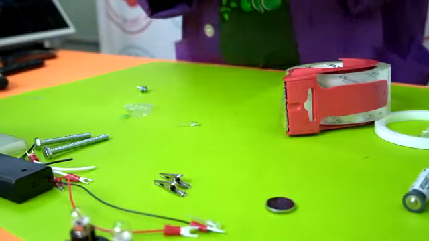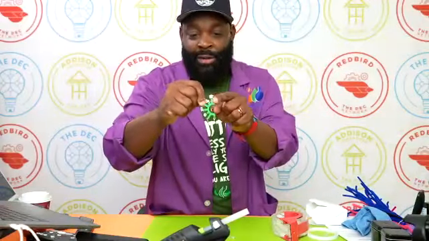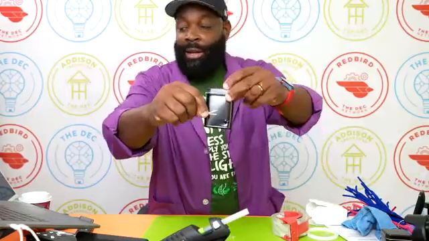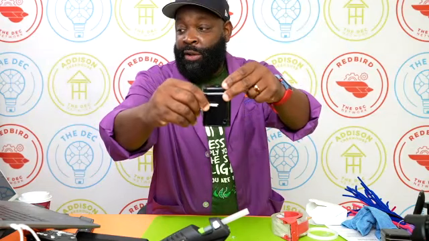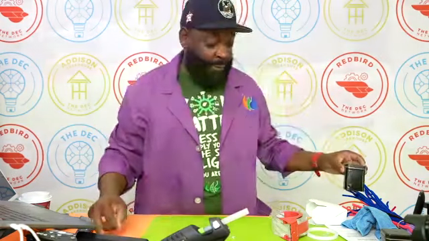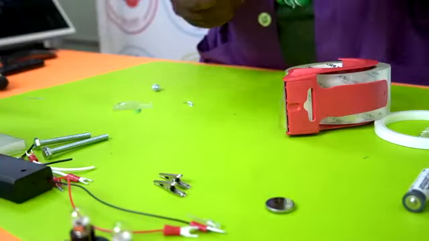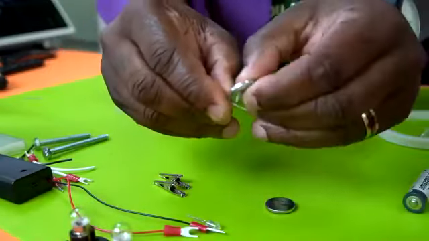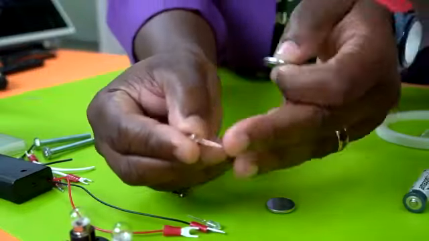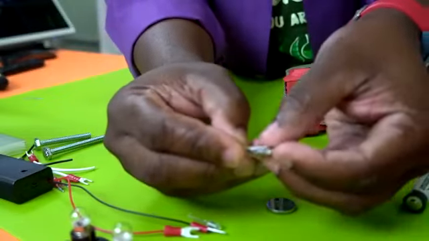Now, here's the tricky part. You have to look closely at your LED. Put it up behind something dark. If you notice, one of the arms is longer than the other, okay? So what we're going to do is make sure that the positive side of the battery touches the long arm of the LED, like so. That's very important. Remember, one is longer than the other. So the long one, positive, short, negative. So we place it on there.